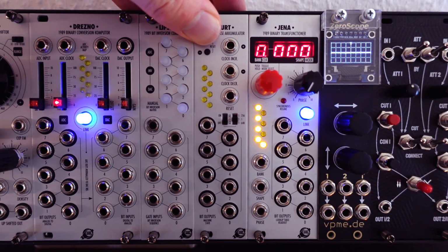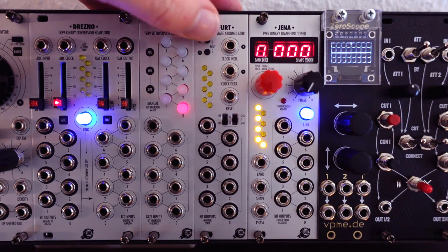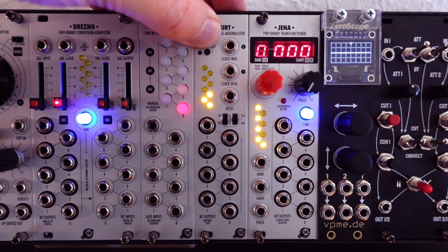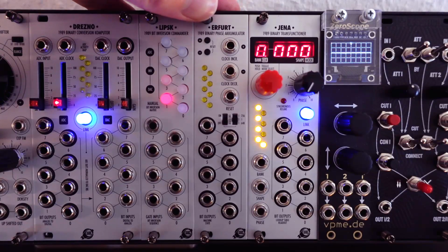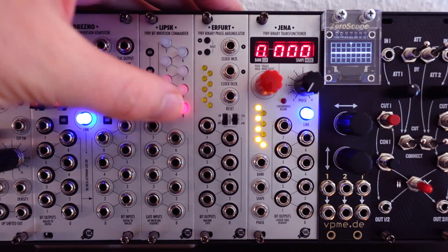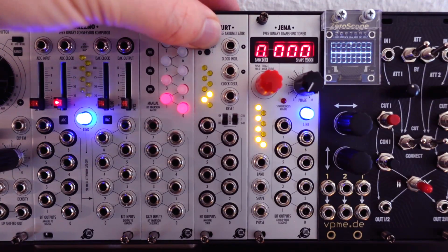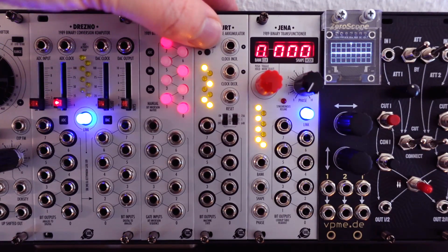the clock. When you set Lipsk to a value of 1, it acts the same as before, going from 0 to 1, 2, 3, 4, 5, 6, 7, 8, and so on. Reset, and with Lipsk set to 2, Erfurt will do 2, 4, 6, 8, and so on. Set Lipsk to 3, Erfurt will go 3, 6, 9, 12, and so on. Setting Lipsk to higher values will create larger and to my brain less predictable results.